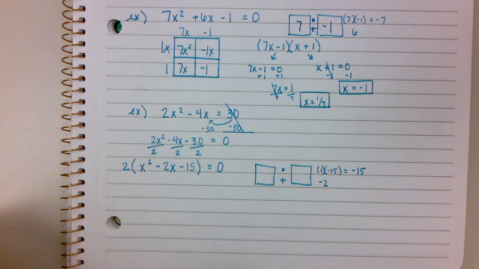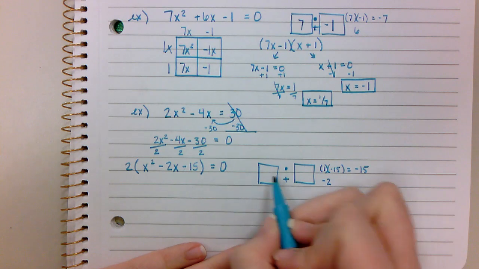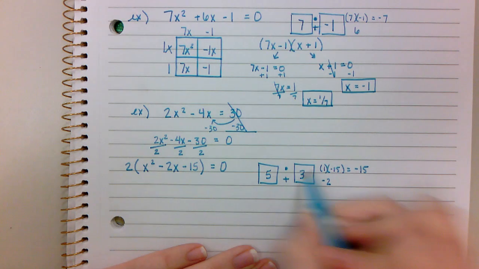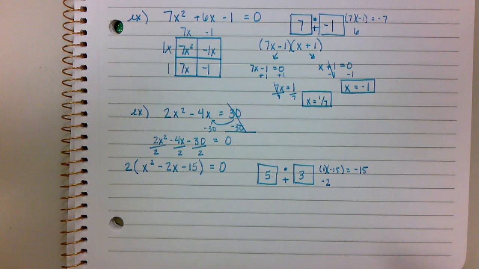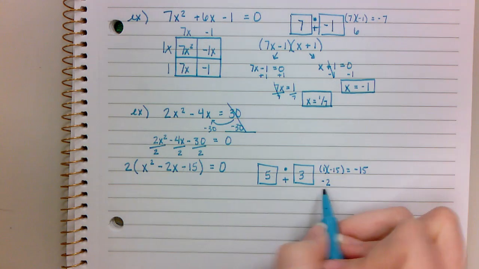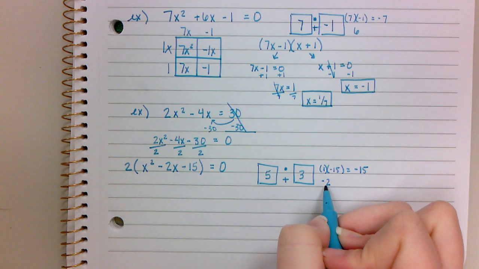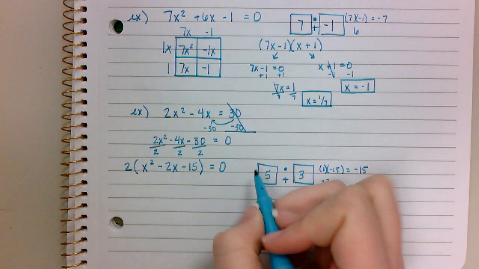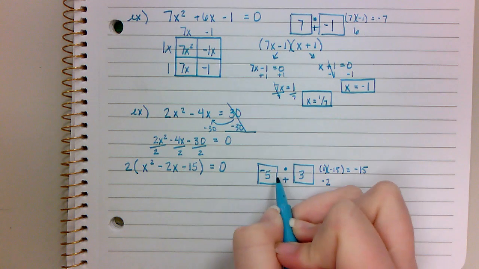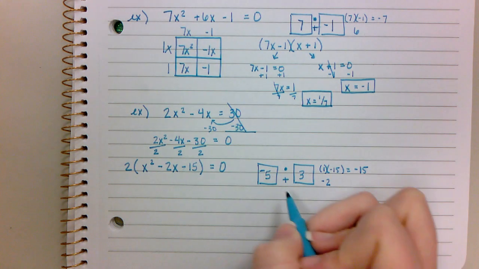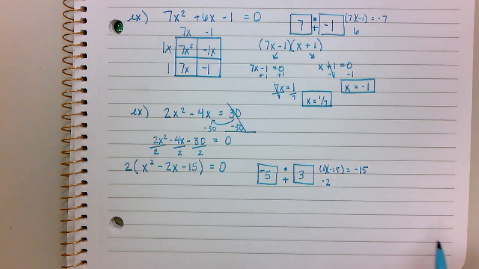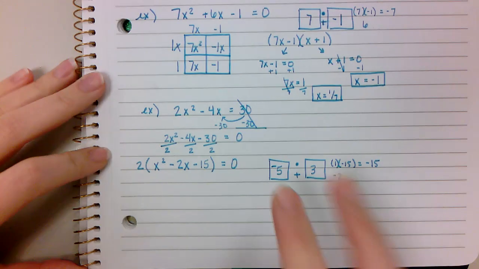That is a simplified version. So I know that 5 and 3 multiply to give me 15, and I can somehow make them add up to give me -2. Would 5 minus 3 give me -2? No. So I'm going to put the negative with the 5. -5 plus 3 is -2. And -5 times 3 is -15. So those are my two values.